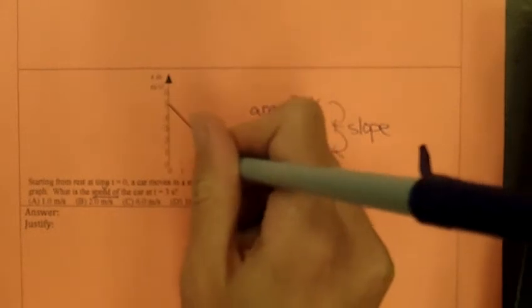If we're going from acceleration to velocity, we want area. We want the speed, so we want the velocity. So we want the speed at 3 seconds.